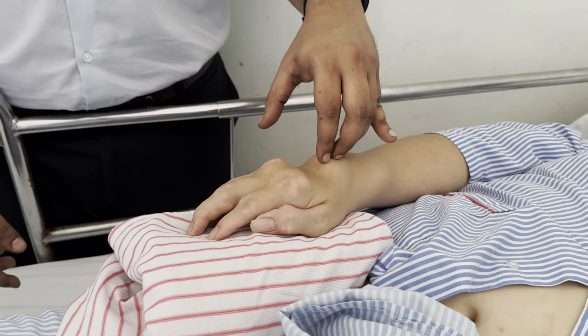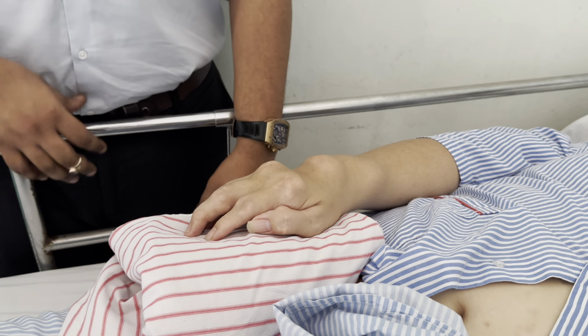Or you can even do this. See if there's any fluctuance that you can feel. Then fixation to skin. So how to check for fixation? Very important. How to check for fixation?